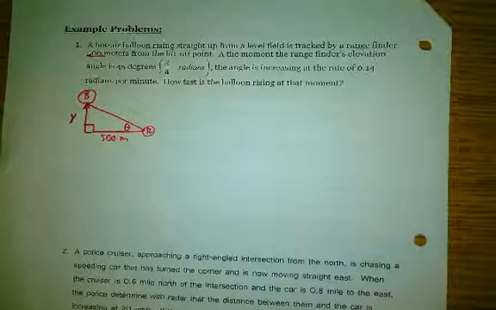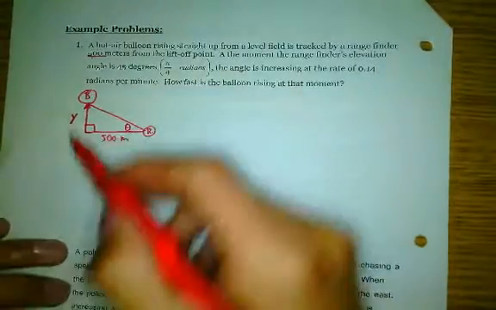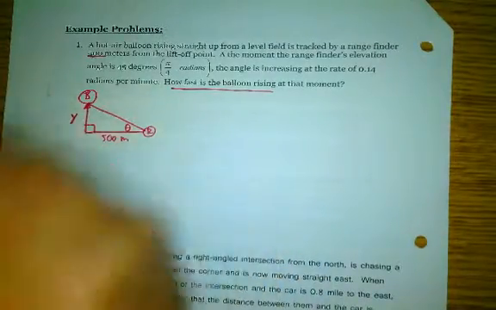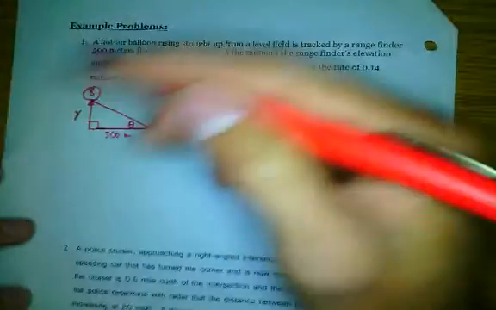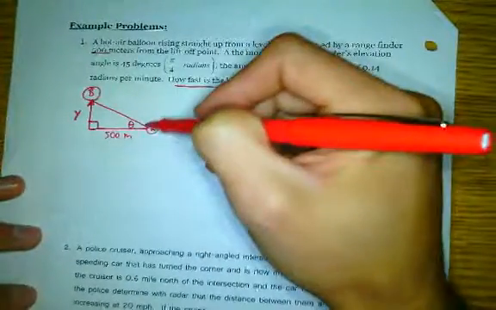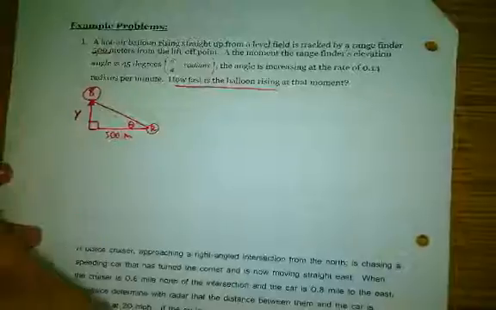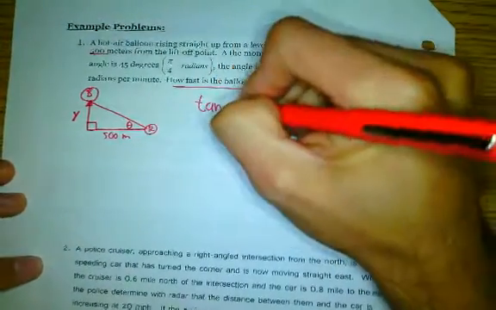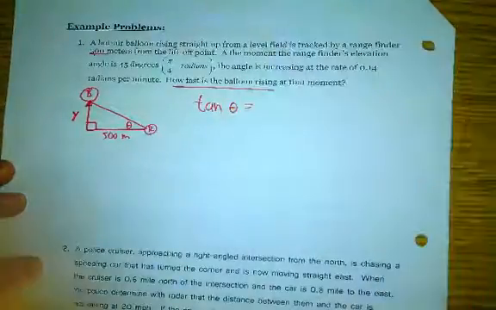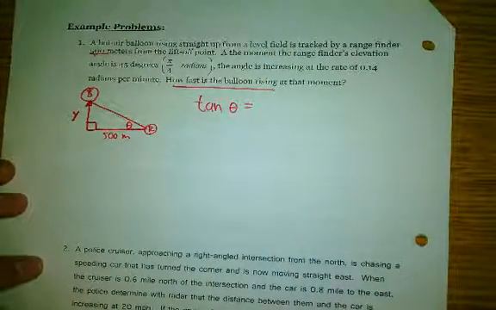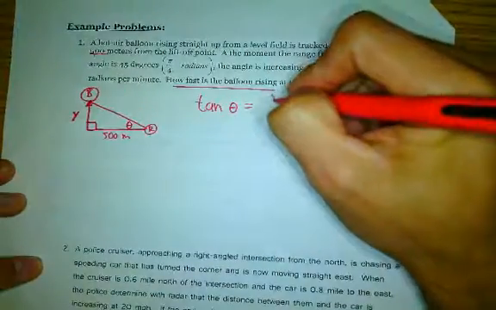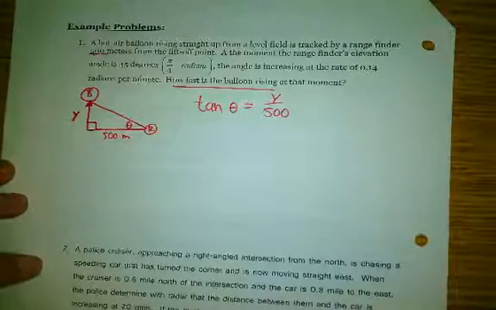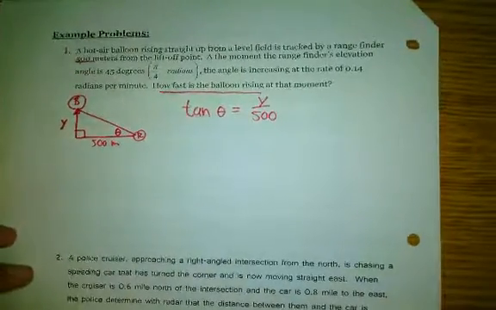Now I need to come up with some kind of equation that can help me figure out, in this case, how fast the balloon is rising. So I'm looking for how fast y is changing. Agreed? Now, I have an angle on a right triangle. I have the opposite side and I have the adjacent side. Tangent of theta equals what? Y over 500. Agreed?